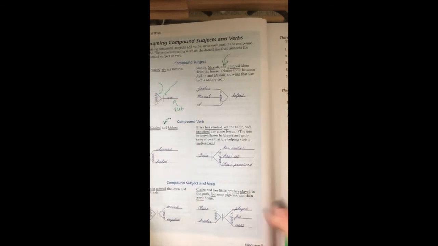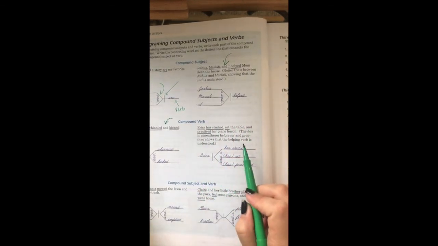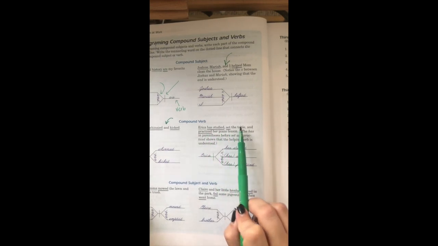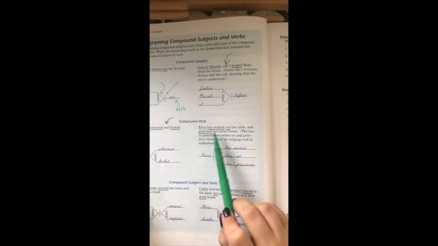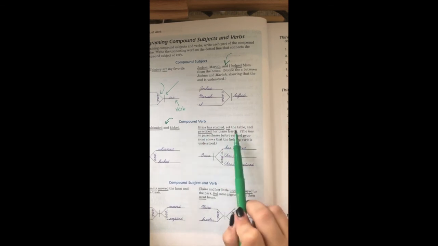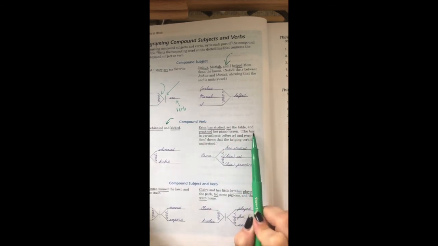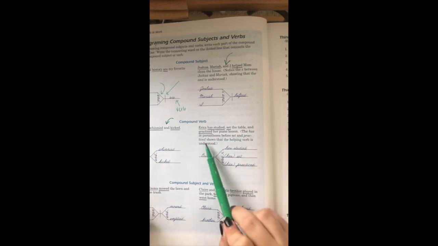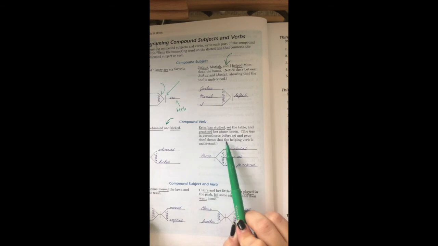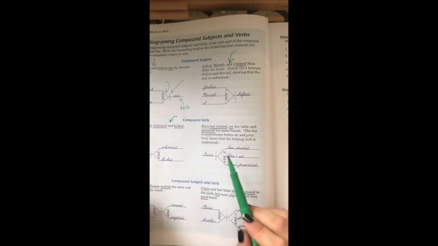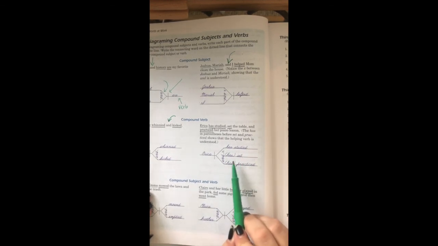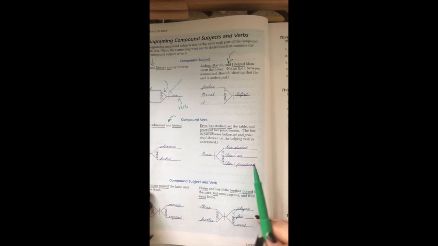And then here we have a large compound verb. So we have Erica has studied, set the table, and practiced her piano lesson. We have a lot of verbs here. The "has" in parentheses before "set" and "practiced" shows that the helping verb is understood. So we have has studied, has set, has practiced.